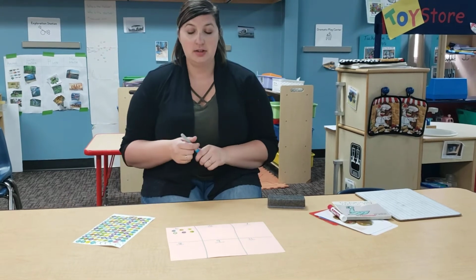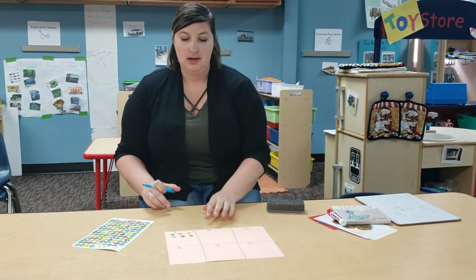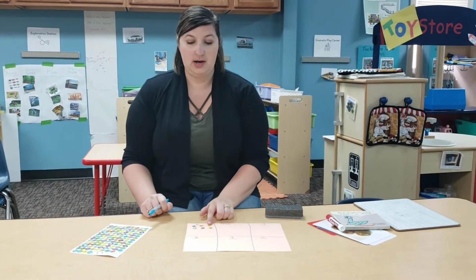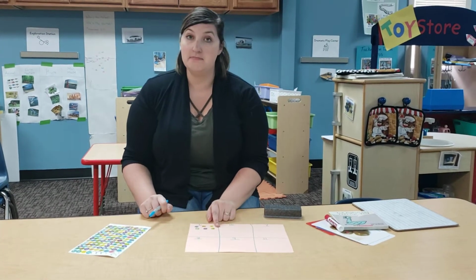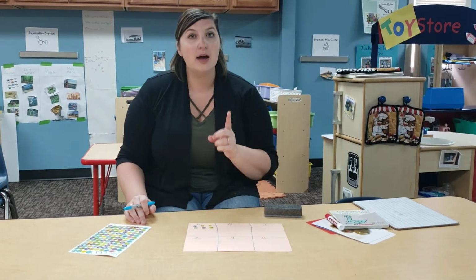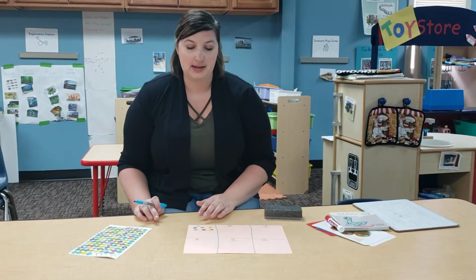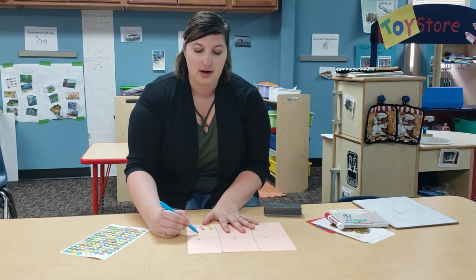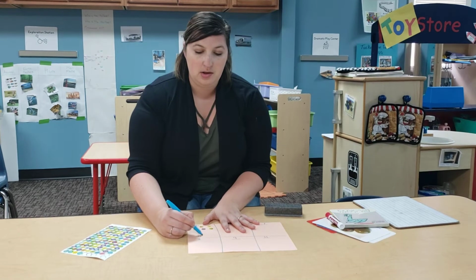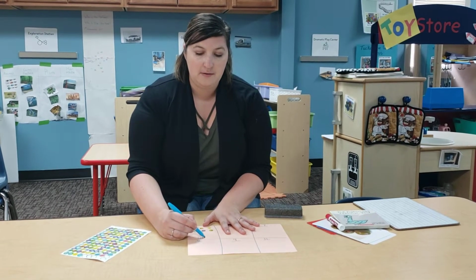Now, I can do this 2 ways. I can write, I have 3 plus 3 equals 6 if you're working on some addition at home. But we also can make some tally marks, okay? So let's count the tally marks. 1, 2, 3, 4.